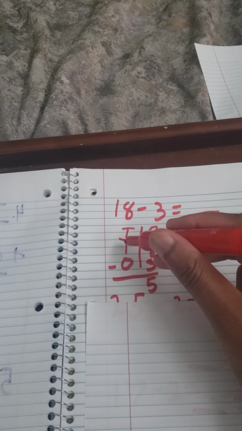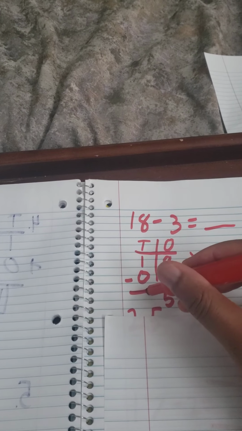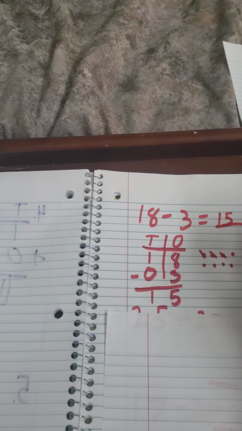And as we know, any number minus 0 is going to be that same number. So our answer is 15. So 18 minus 3 is 15. Next one.